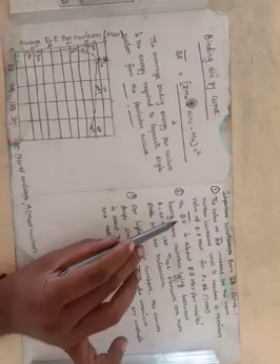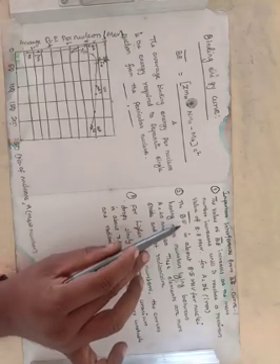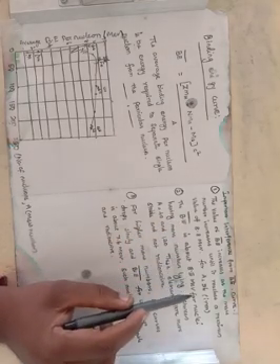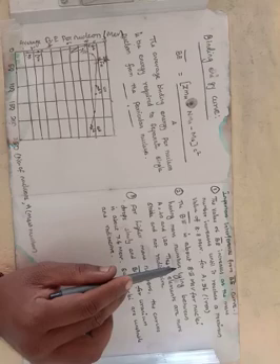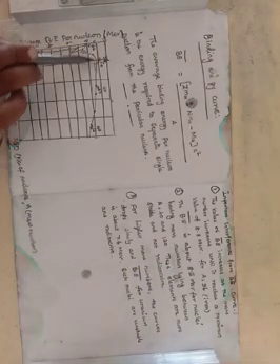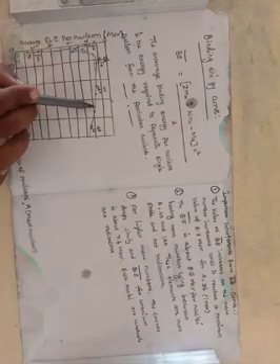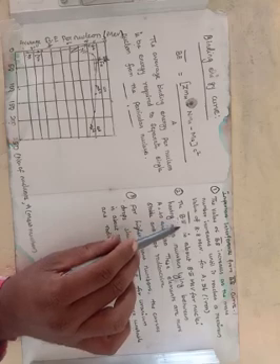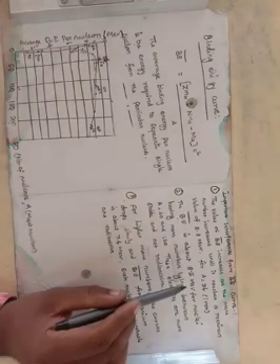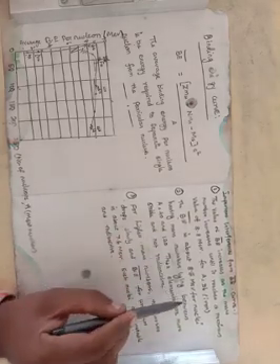Next point: the average binding energy per nucleon is about 8.5 mega electron volt for nuclei having mass number lying between 40 and 120.